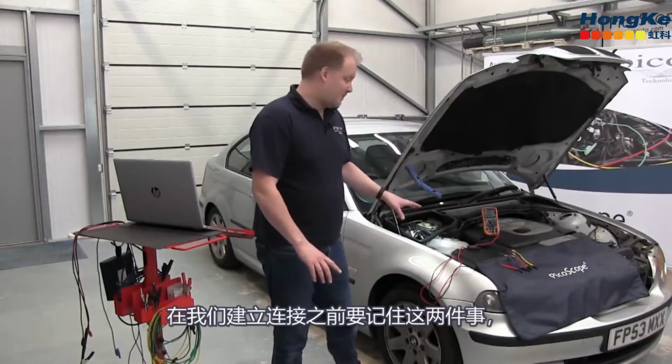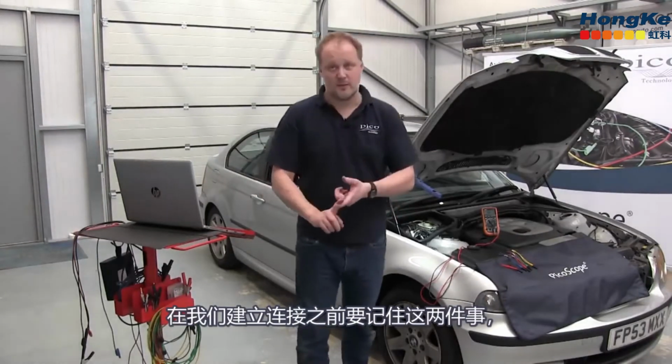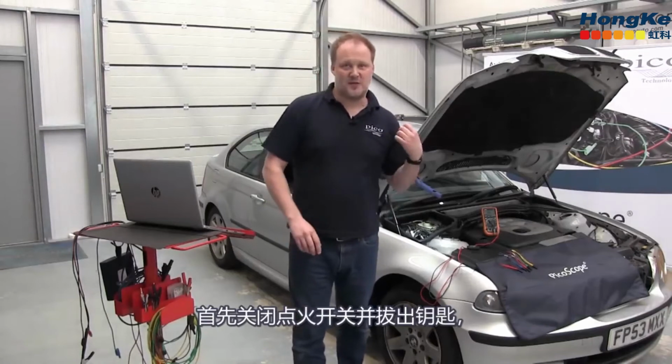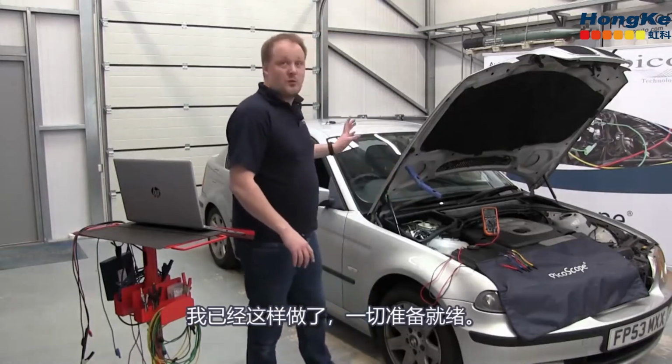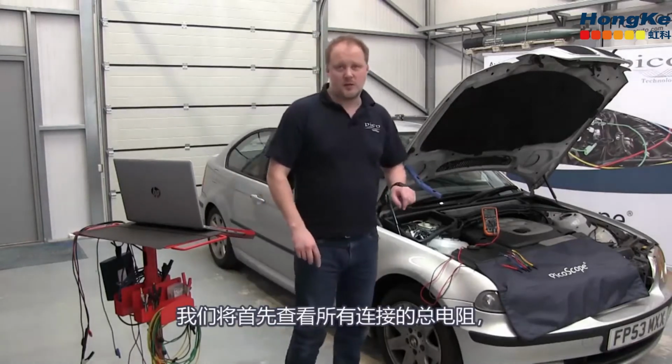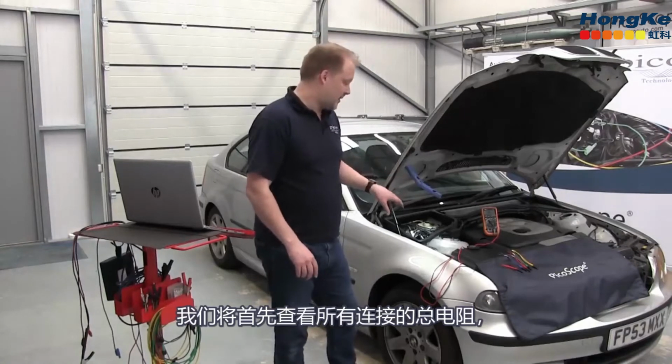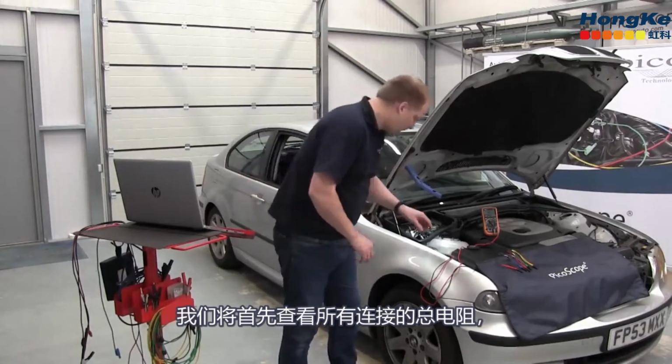Right, before we connect up and do that, 2 things to remember. Firstly, switch off your ignition and take the key out. Secondly, disconnect your battery. I've already done that, so we're good to go, and we're going to look at the total resistance with everything connected up first.